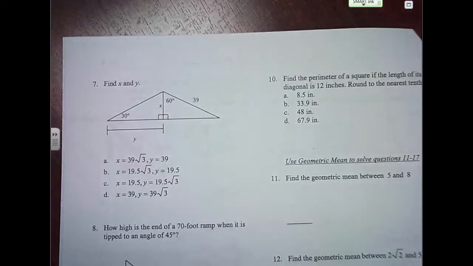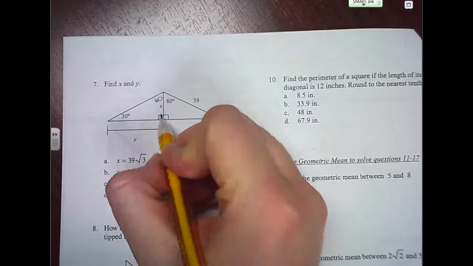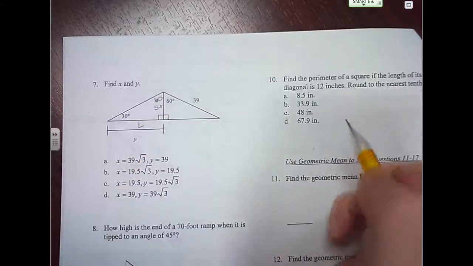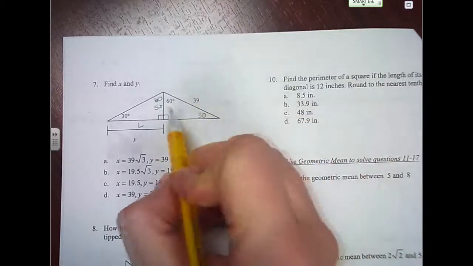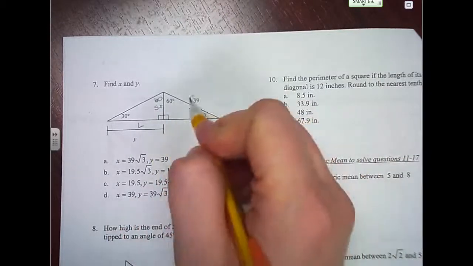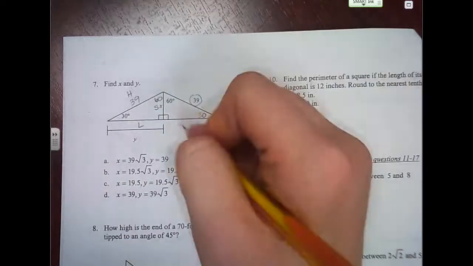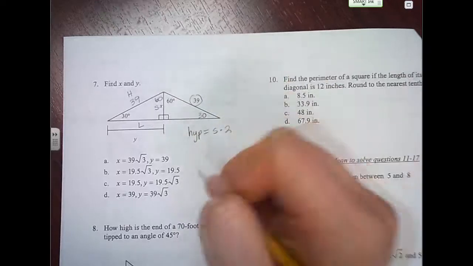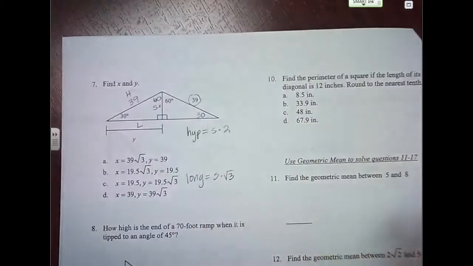Okay, number 7, find X and Y. So we have a 30, 60, 90 triangle, and we want to find the short leg and the long leg. And if this is 90 and these are both 60, this has to also be 30. So these are both the same triangle. So if this is 39, then this is 39. So there's our hypotenuse. So let's set up our two equations. Hypotenuse equals short times 2, and the long leg equals short times square root 3.